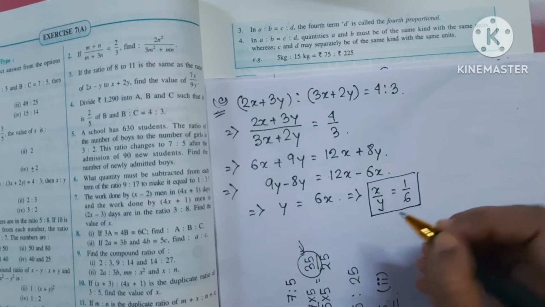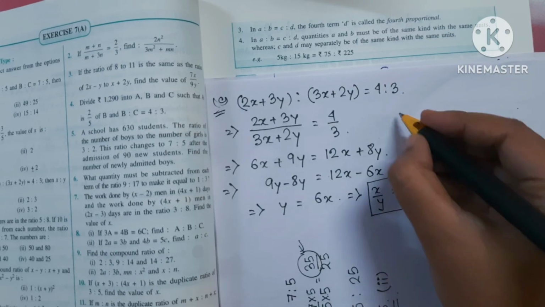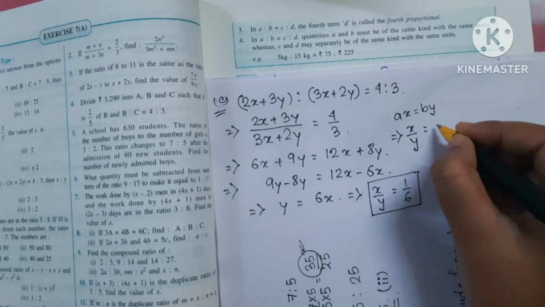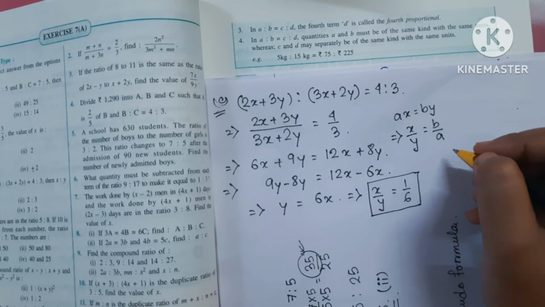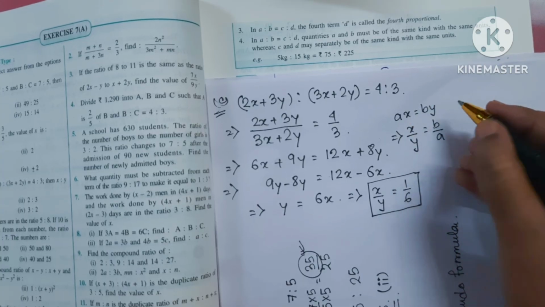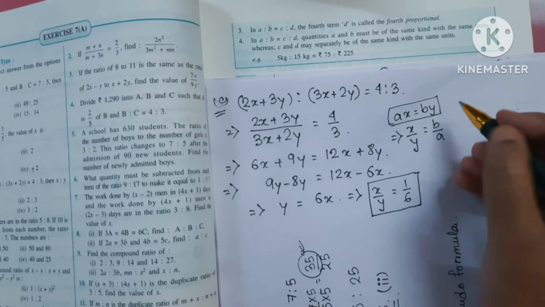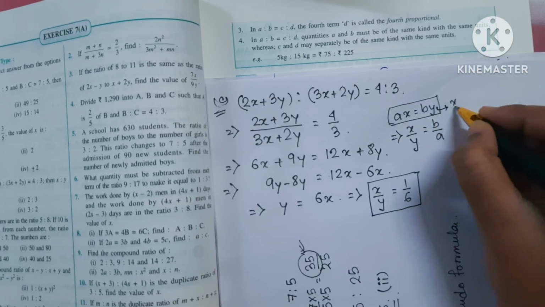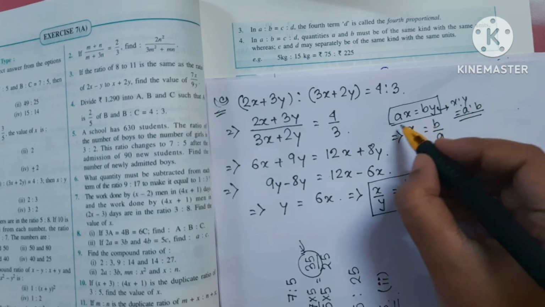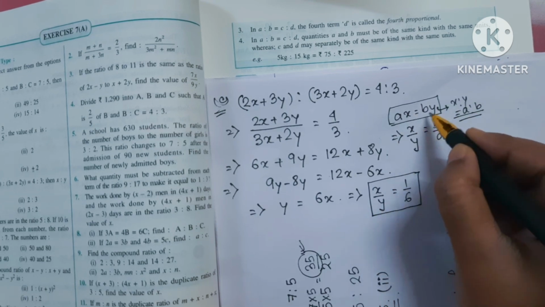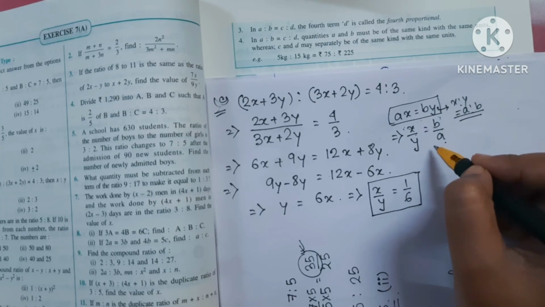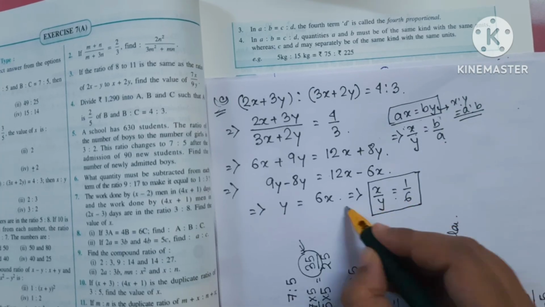See, be careful in this step. Ax equal to By, that means x by y is equal to B by A, not A by B. Many of the students make mistakes in this step. Why? Because after this, many students directly write x is to y equal to A is to B. That is wrong. Why? Because first of all, x by y is equal to B by A, and you can recheck by cross multiplication. After doing this step, you can recheck it.